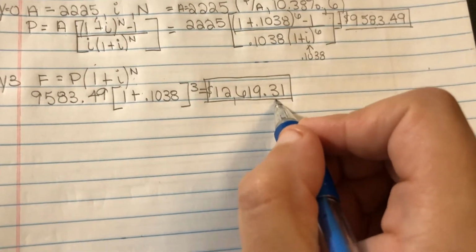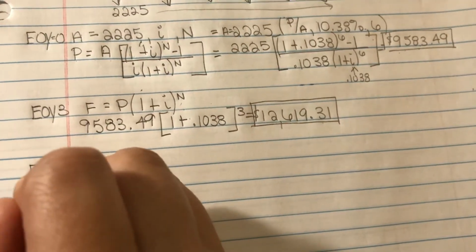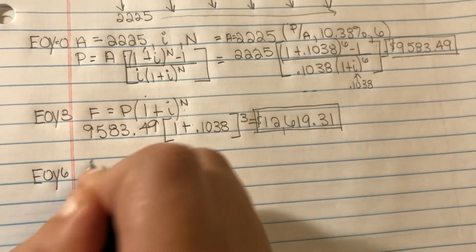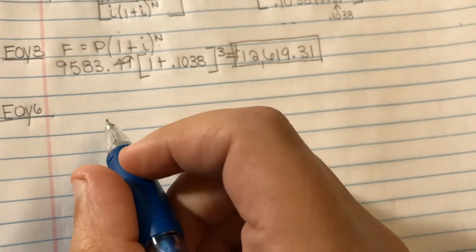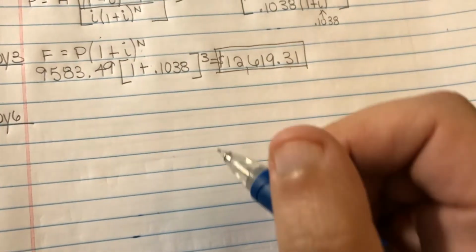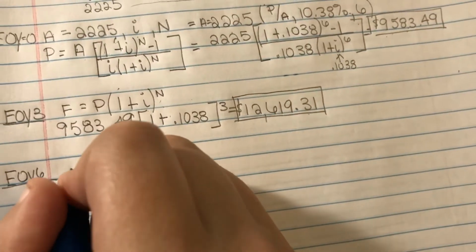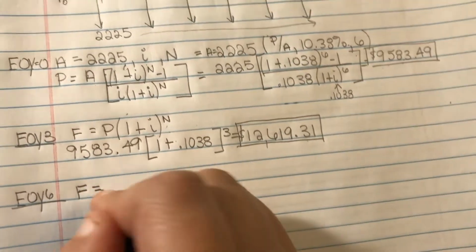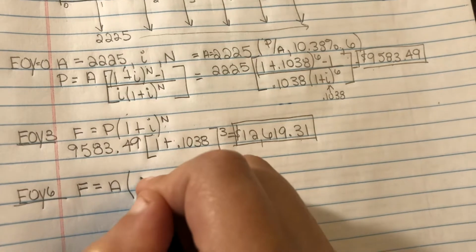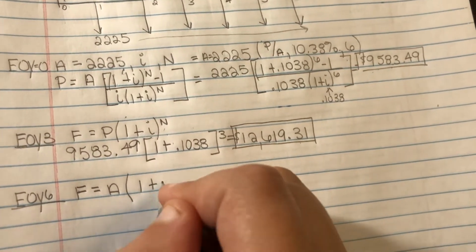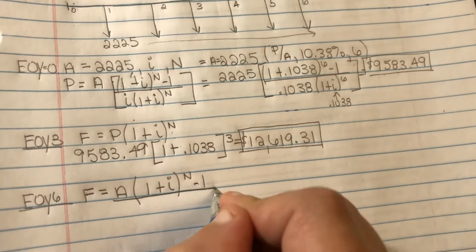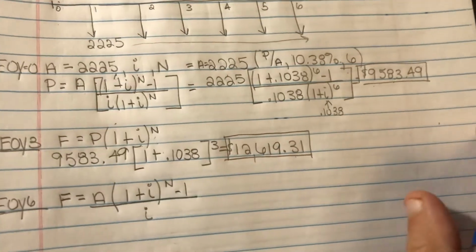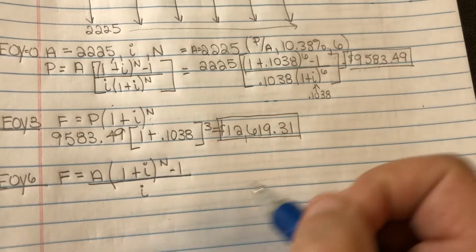$12,619.31. So for end of year 6, we're going to have to use the find F when given A formula. And that formula is F equals A times (1 plus i to the nth power minus 1) over the interest rate. Well, it's actually the effective interest rate in this situation.